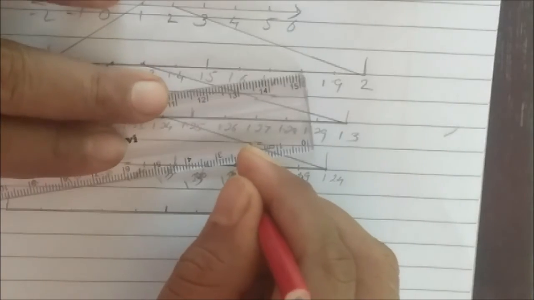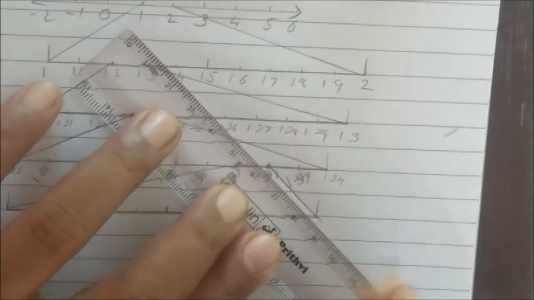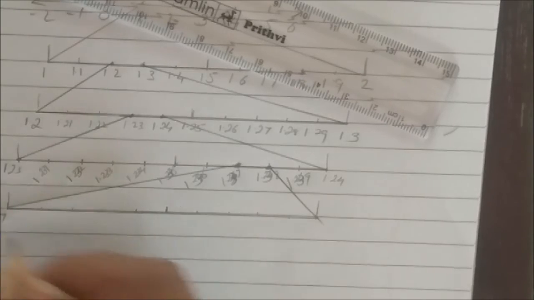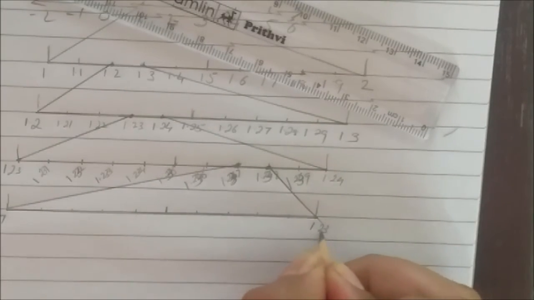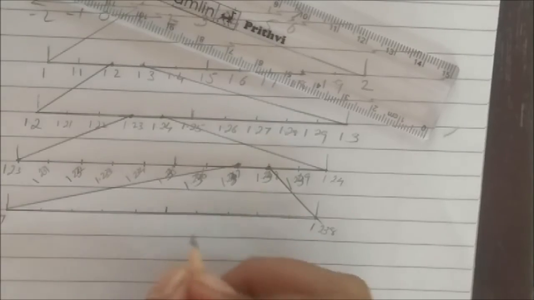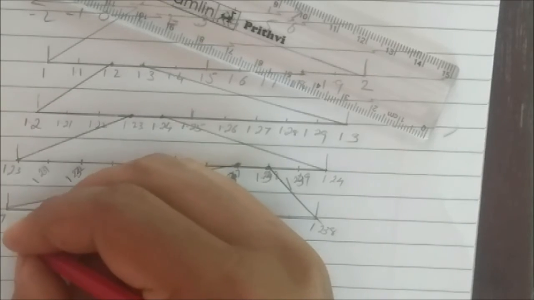So which point do we need to enlarge? 1.237 and 1.238. Okay, this is 1.237 and this is 1.238, and here the space is getting reduced, so there is no need to mark every point. We can mark only the needed points, but I am marking all the points here.